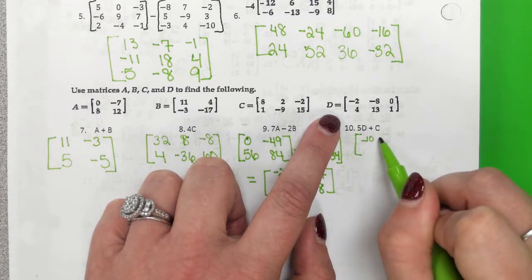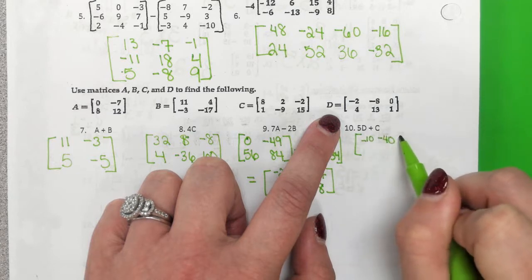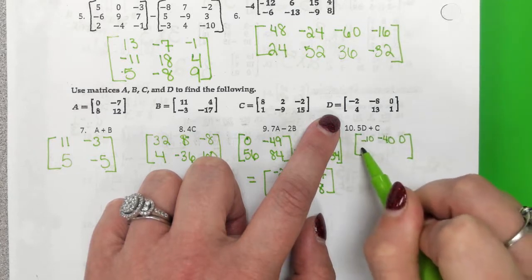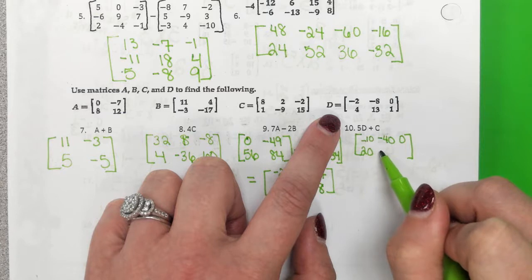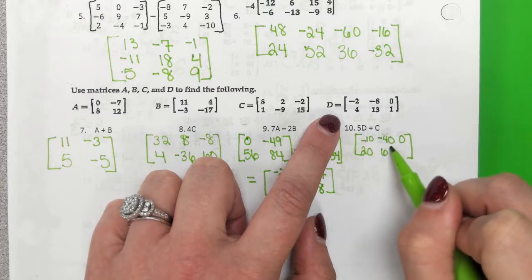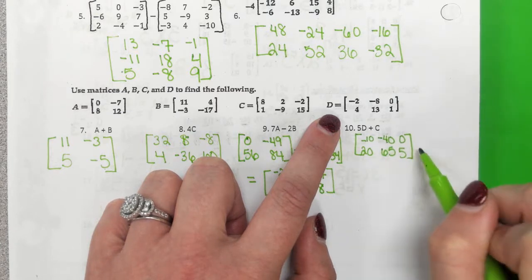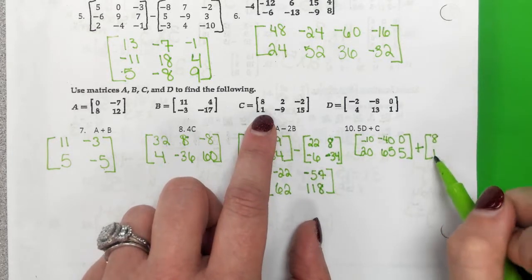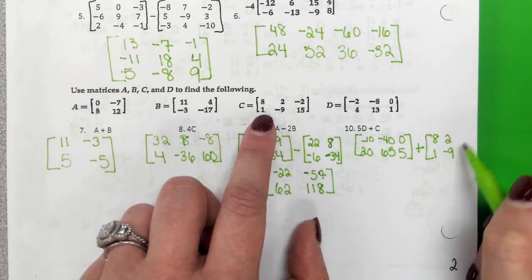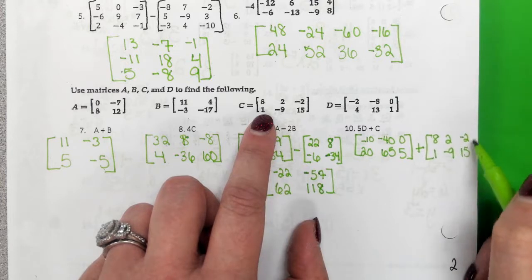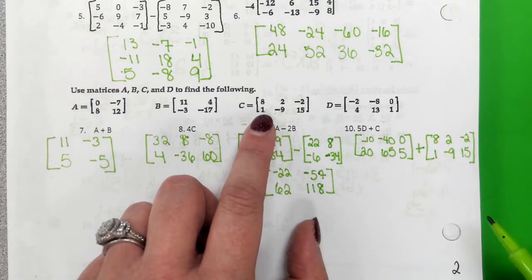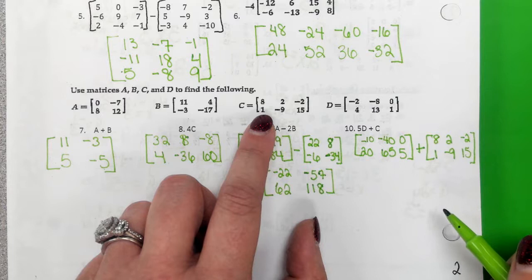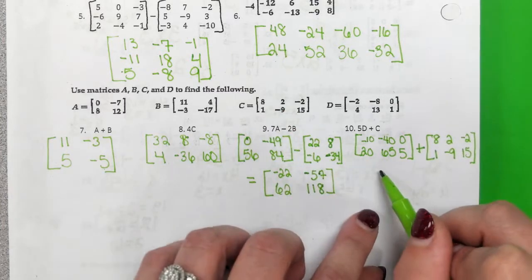Yep. Uh-huh. Yeah. Yep. 5. And then we're going to add matrix C. Let me write it down. Are y'all okay? Anybody lost? All right, add them together, and what do you get?